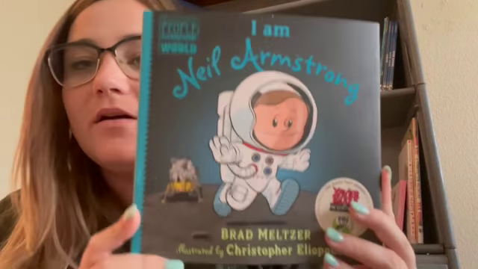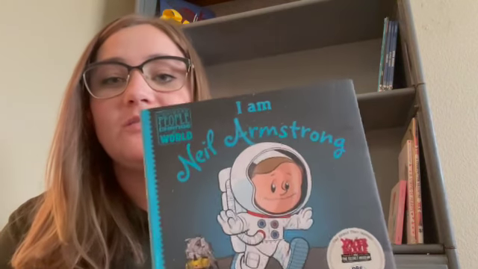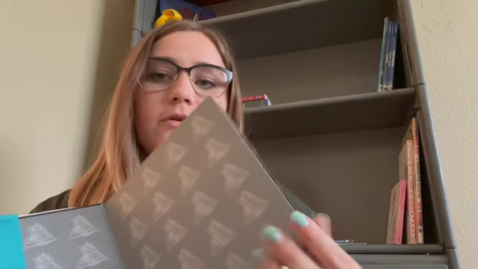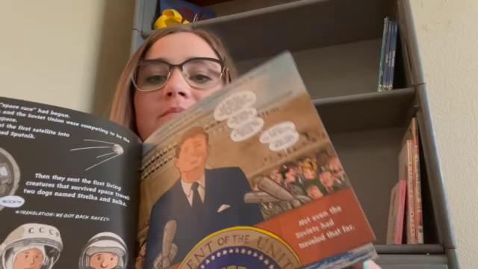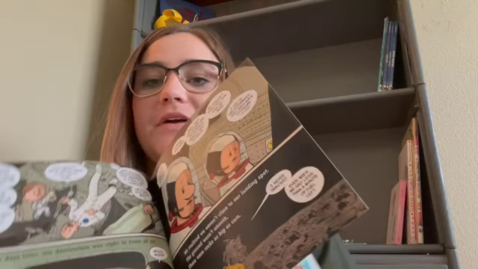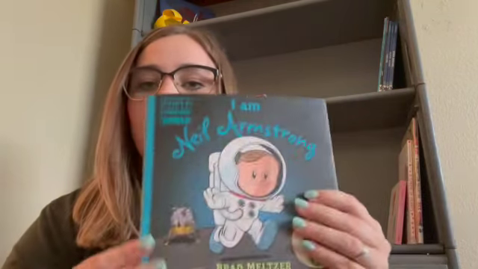The next one that I'm going to put on my shelf is I Am Neil Armstrong, so another nonfiction book. And this one's about Neil Armstrong. Well, this one's kind of wordy, but you can always skip pages if you're reading it to them. But it's nonfiction. Kids can always look through it or with a teacher, or read it by themselves.